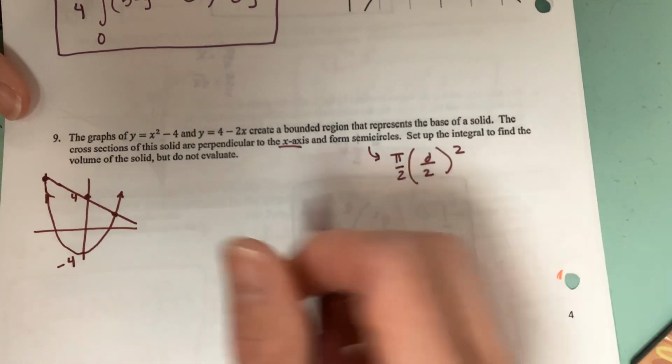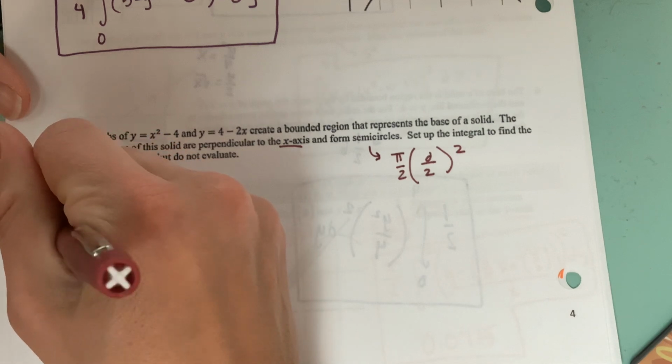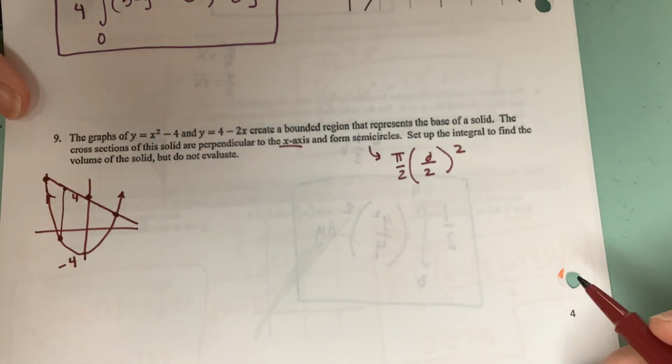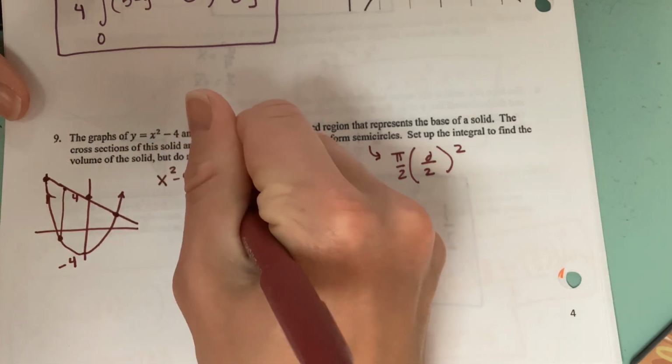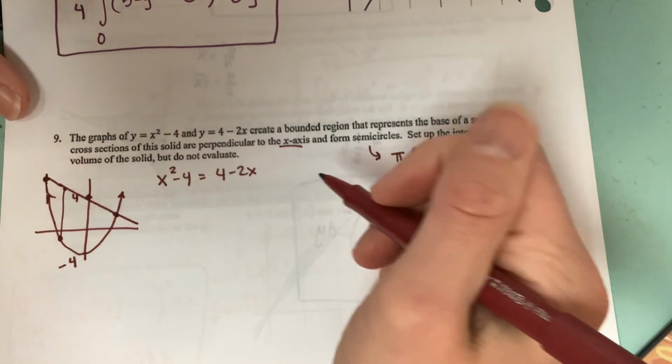The cross sections are perpendicular to the x-axis, so my cross sections are going this way. And we're going to find our bounds first. So x squared minus 4. If you don't have your bounds, you have to set them equal to each other to find your bounds.